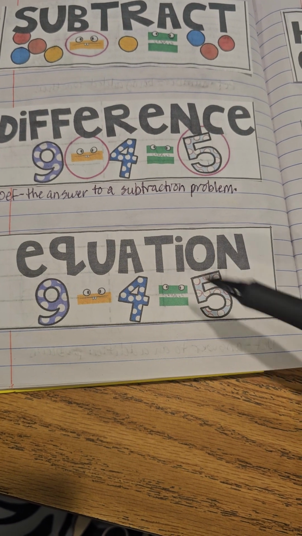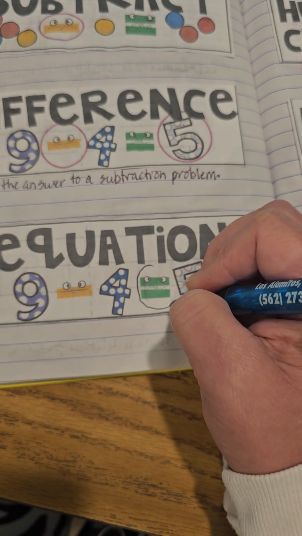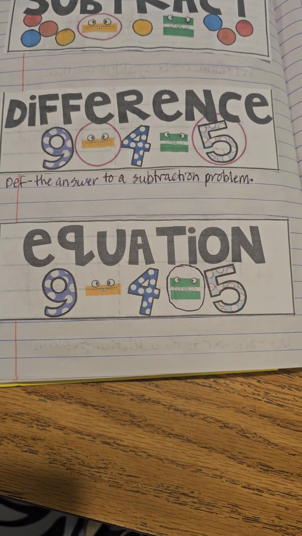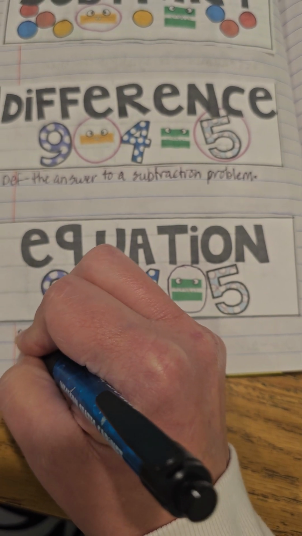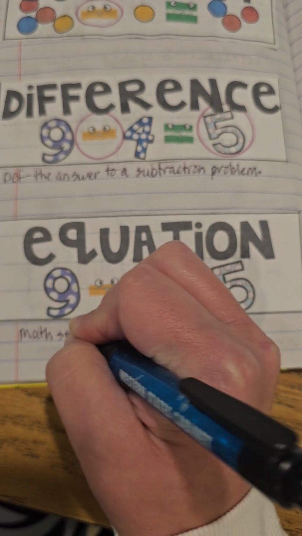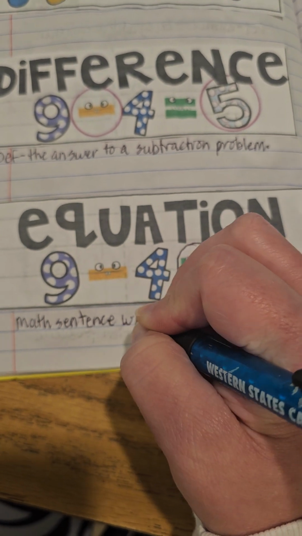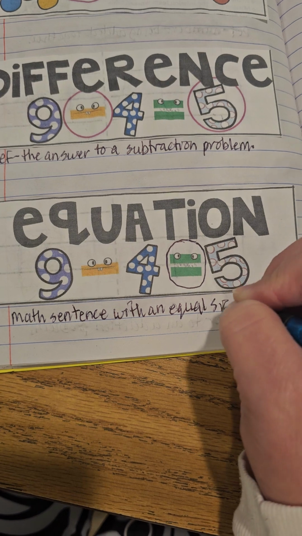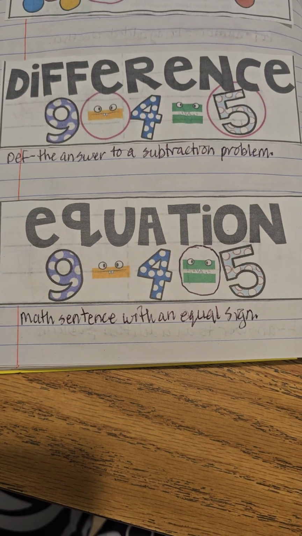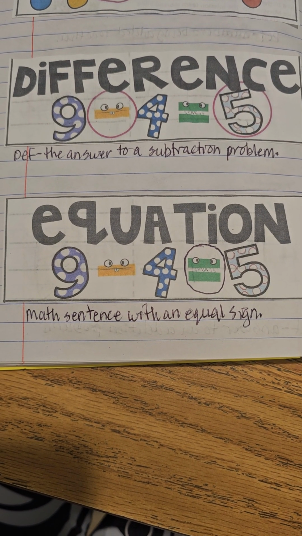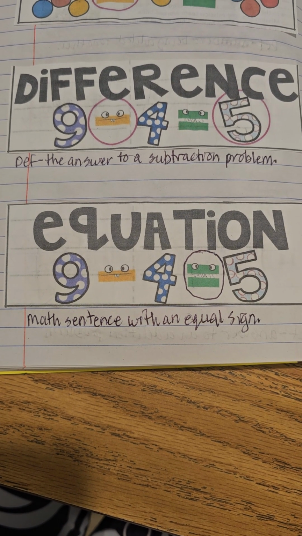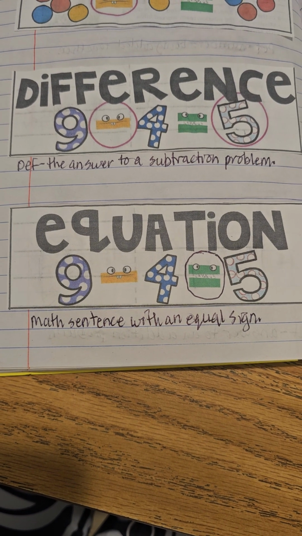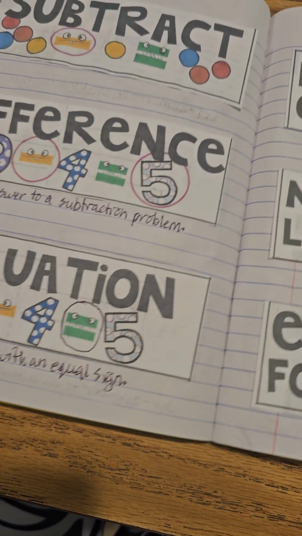And then the word equation. Circle the equal sign. I'm surprised I didn't do that for you. Equation. So math sentence with an equal sign is an equation. Math sentence with an equal sign. Write that down. If you need more time, pause the video.